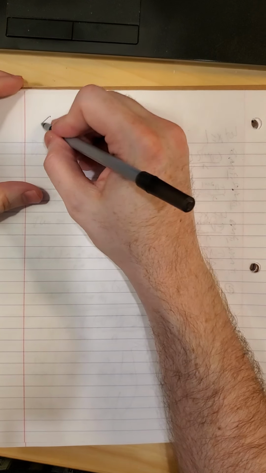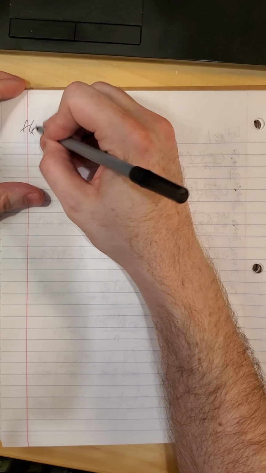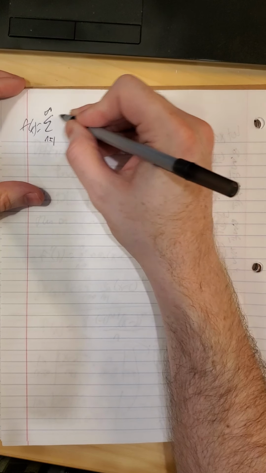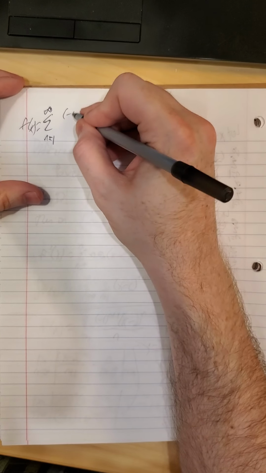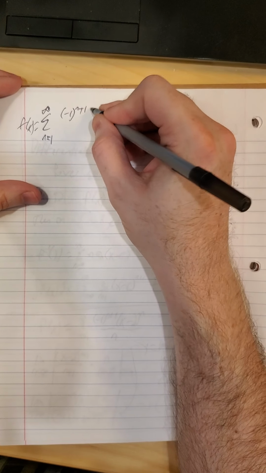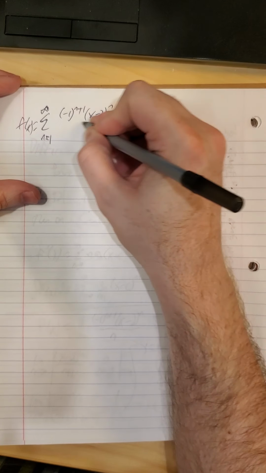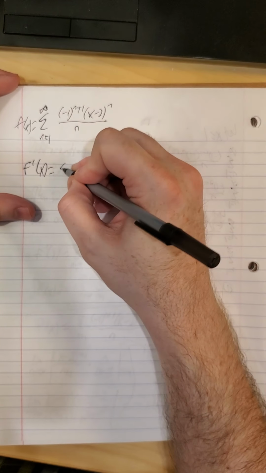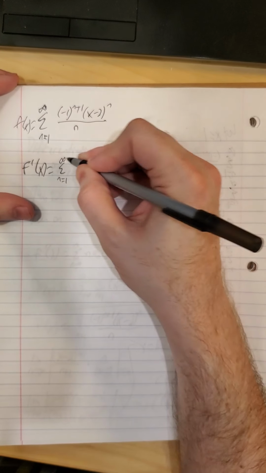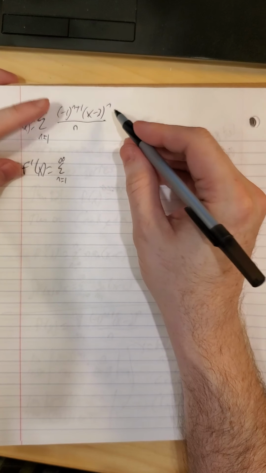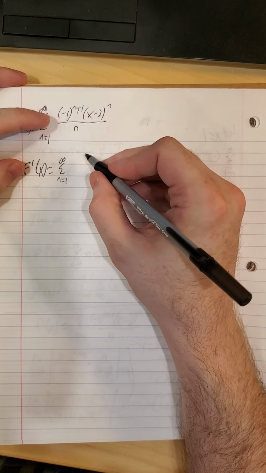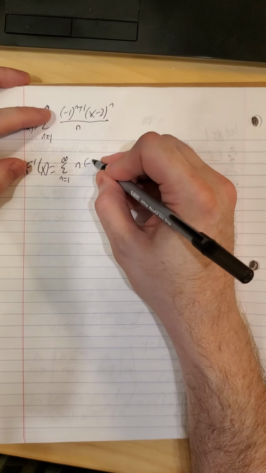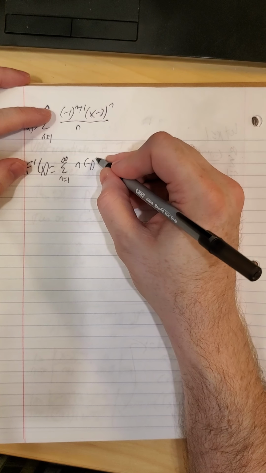So just as a quick reminder what function we were working with, f of x was sum from n equals 1 to infinity, negative 1 to the n plus 1, x minus 2 to the n over n. So then f prime of x, sum from 1 to infinity, the n comes down here, still have our negative 1 to the n plus 1.